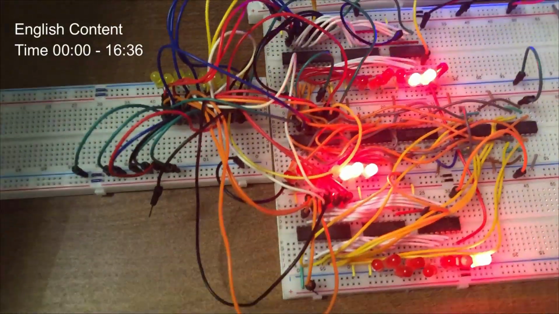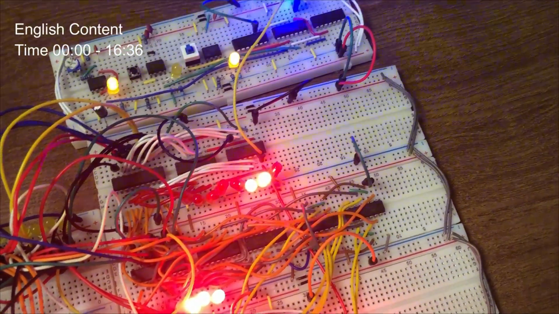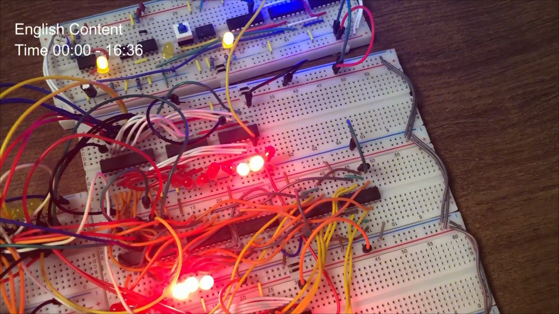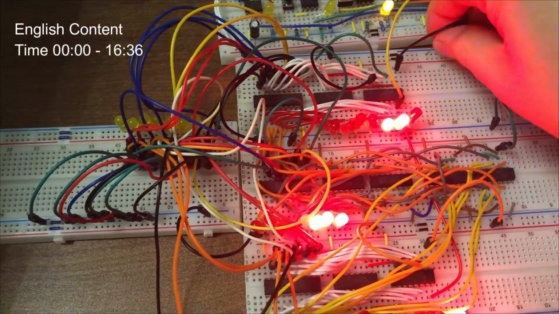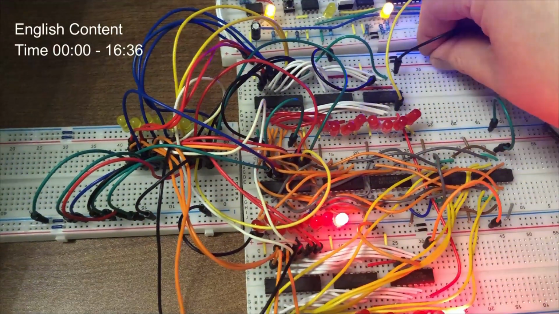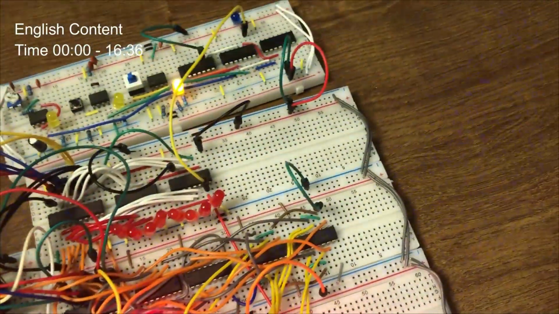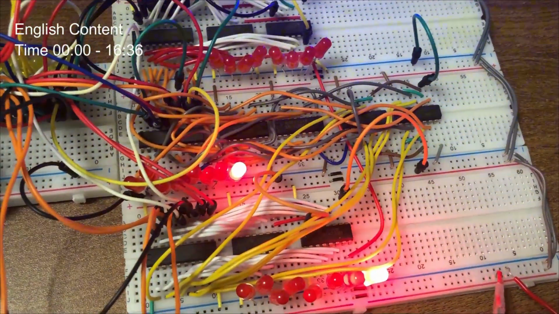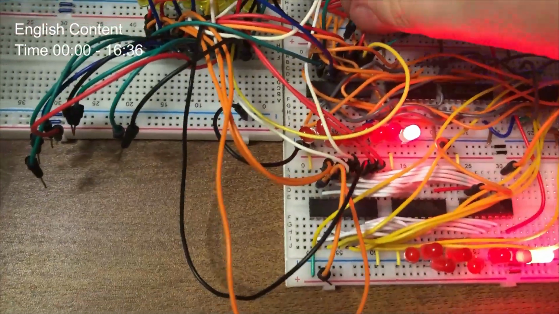And this is adding. Now let's put 0 into the A register and 1 into the B registers, and let's play that game again.